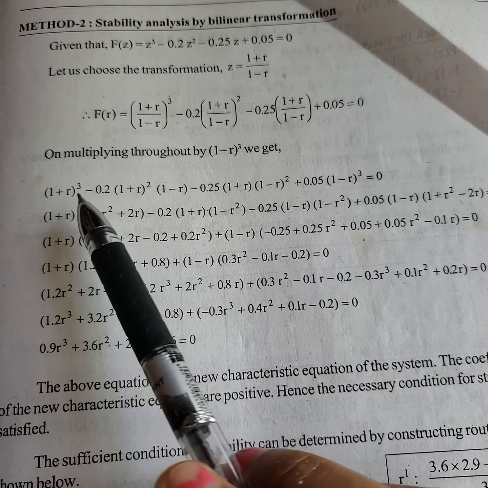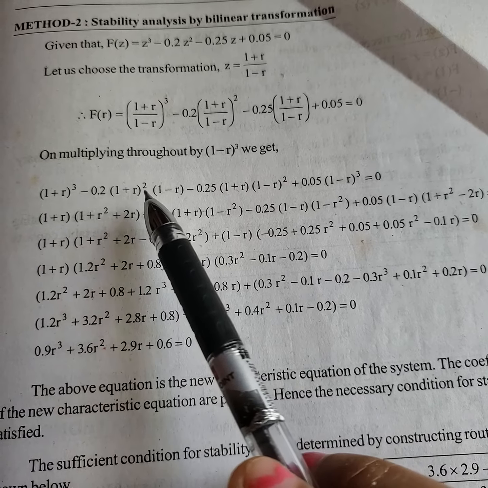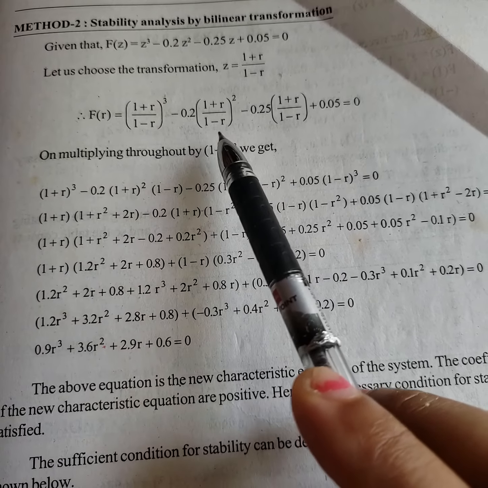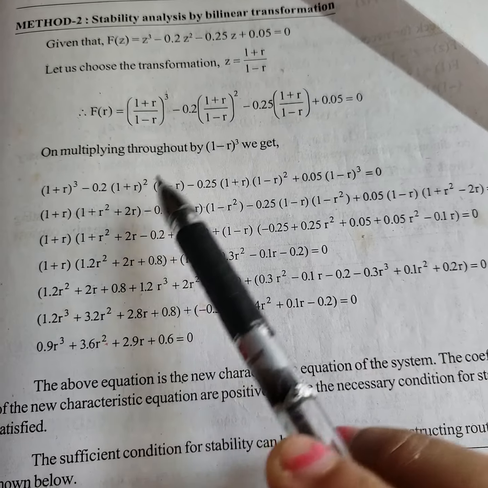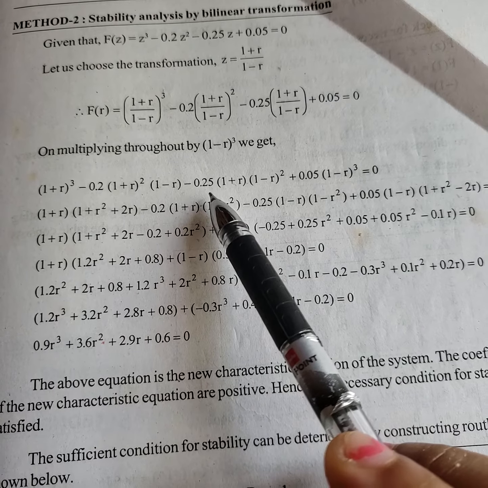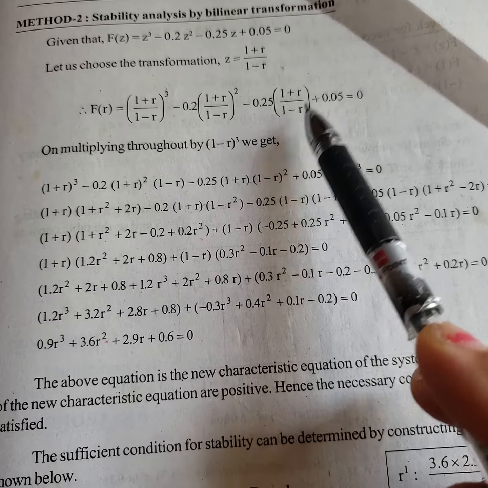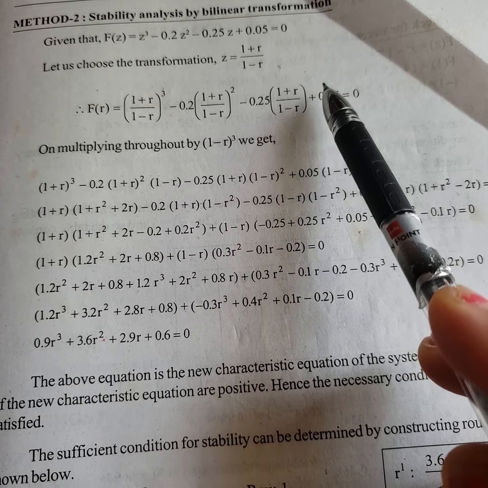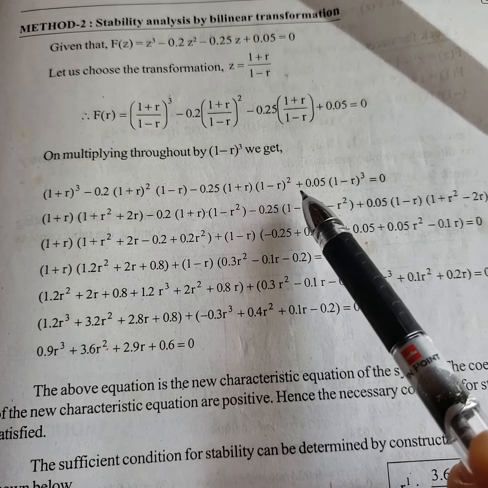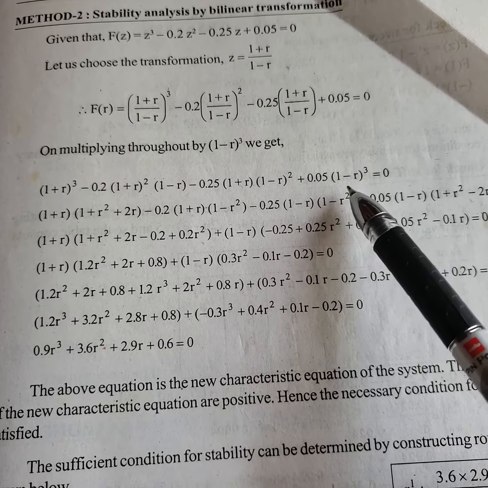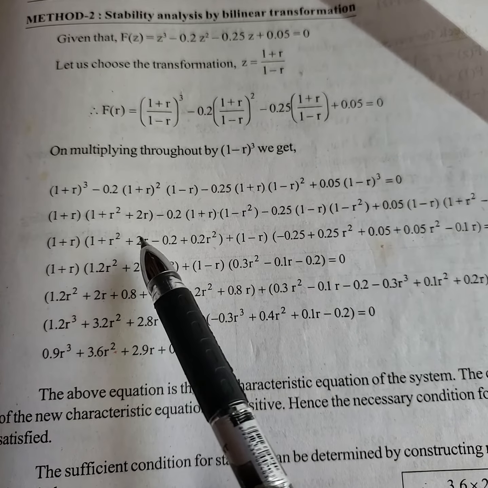So you will get (1 + r)^3 - 0.2 (1 + r)^2 (1 - r) - 0.25 (1 + r)(1 - r)^2 + 0.05 (1 - r)^3 equal to 0. And you open the bracket.